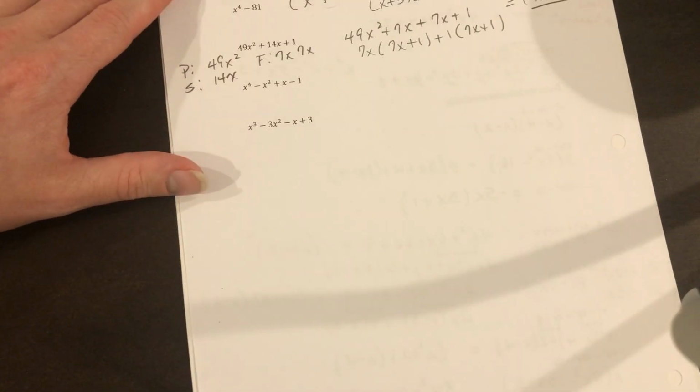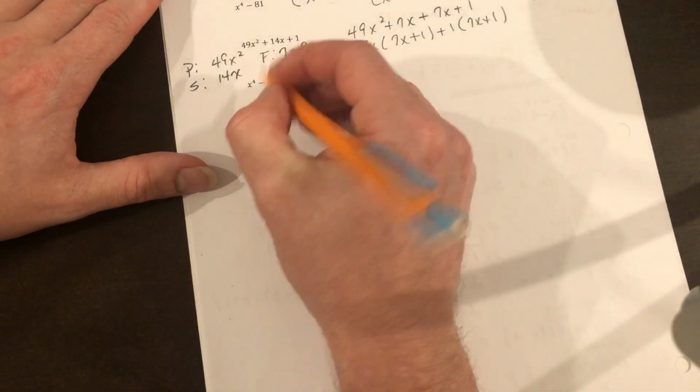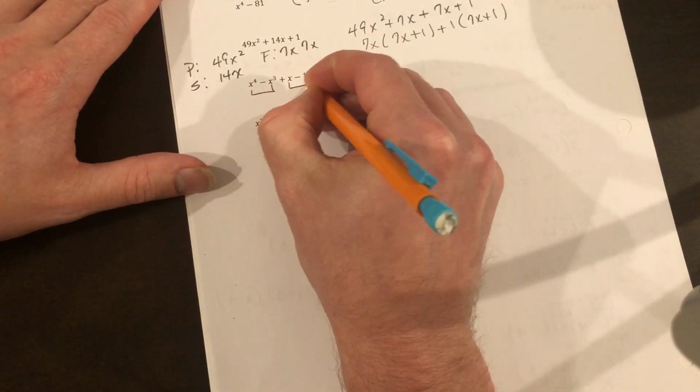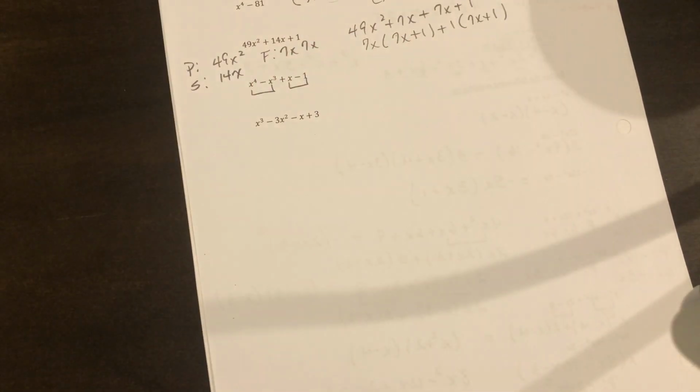Okay, next example. What do they have in common? So this is going to be a grouping by factoring. Factoring by grouping, sorry, it's late. It's almost 11 o'clock right now.